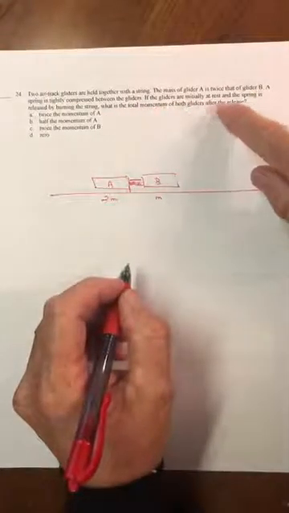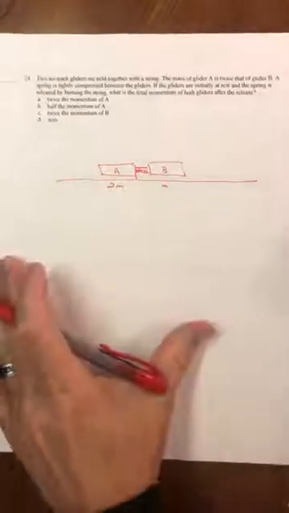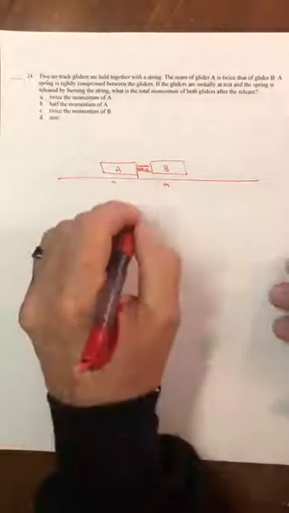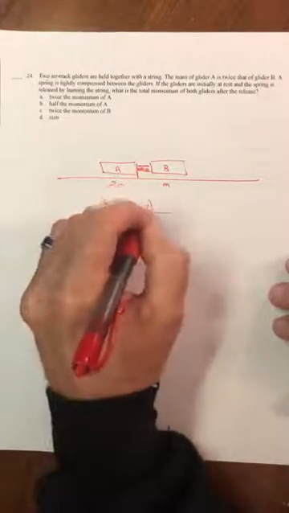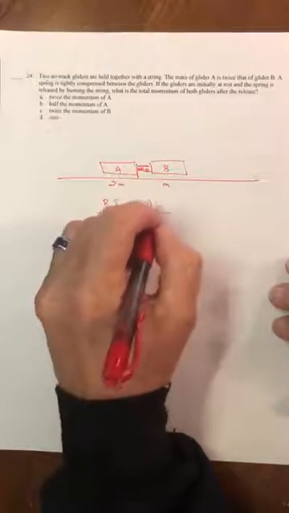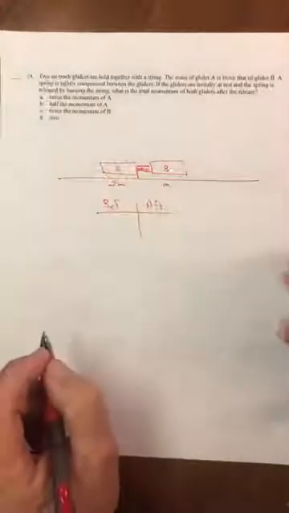If the gliders are initially at rest, hopefully in your mind you're thinking about momentum. We have two objects interacting. In this case, they're pushing off each other instead of colliding, so that might be a little tricky. But with conservation of momentum, the momentum before and the momentum after are the same.